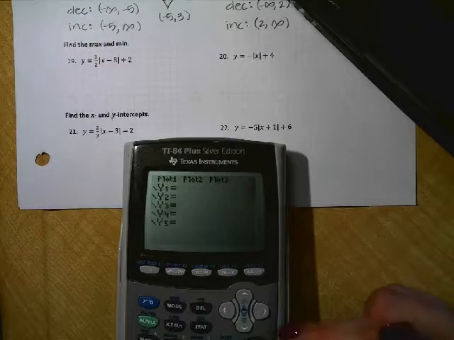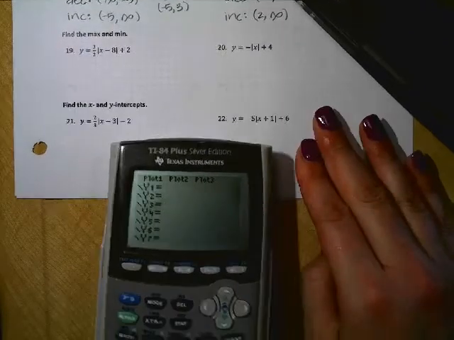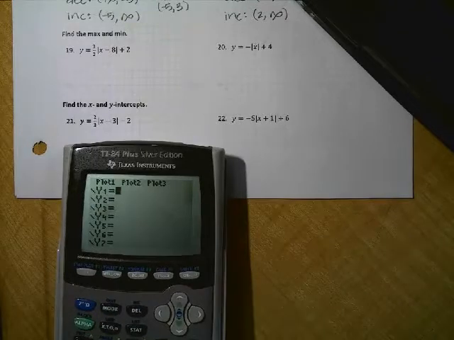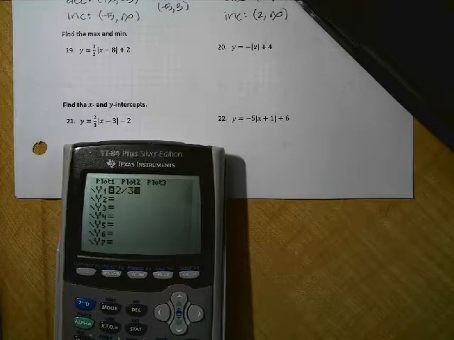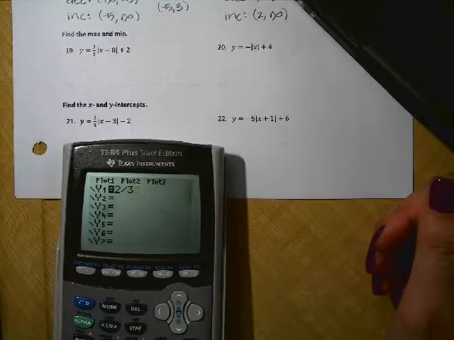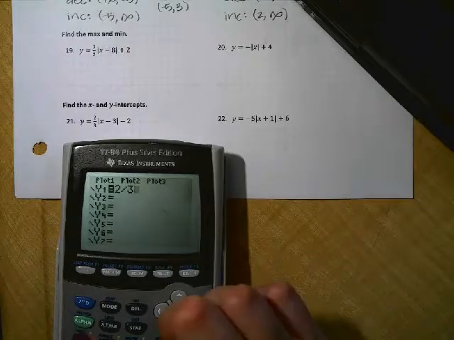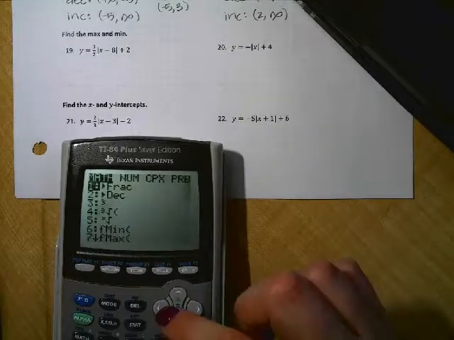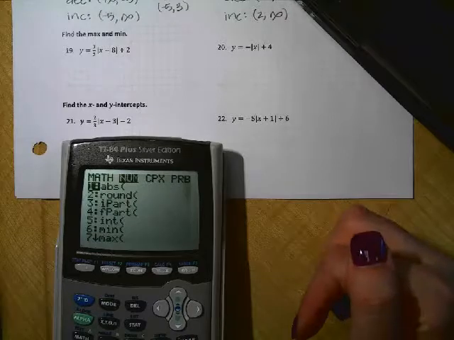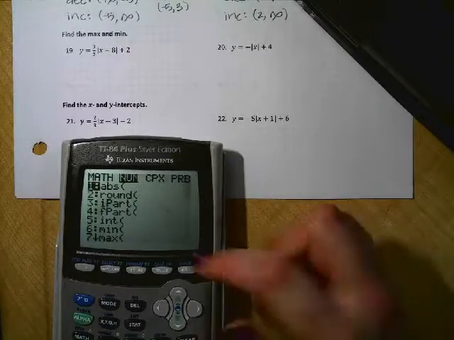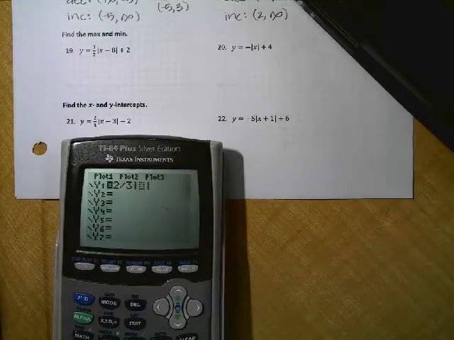So I'm going to go ahead, I'm hitting y equals, I'm going to go ahead and type in this equation. So for the 2/3, I just have 2 divided by 3. And then I hit the math button. And I go over to number, and I want the absolute value, ABS.